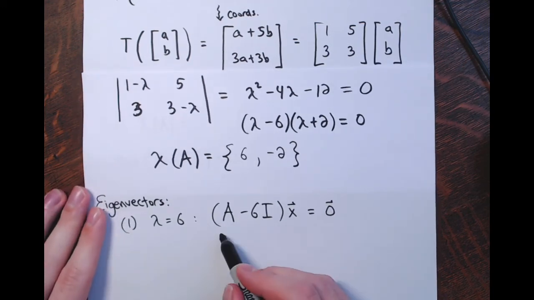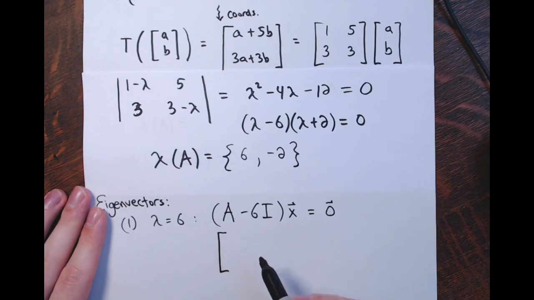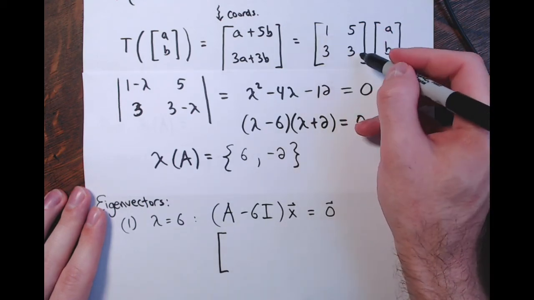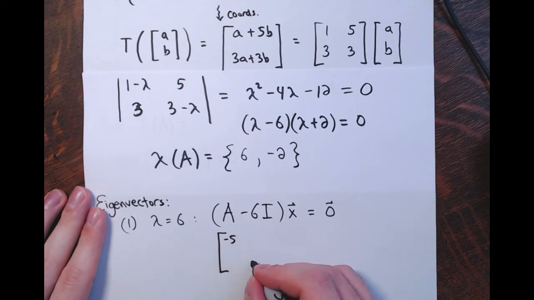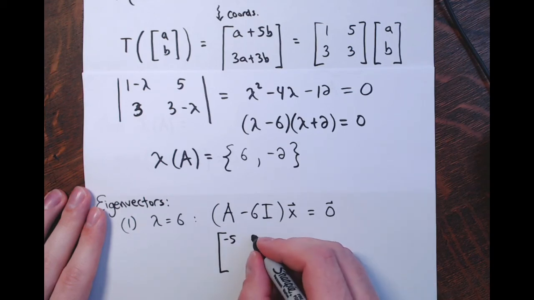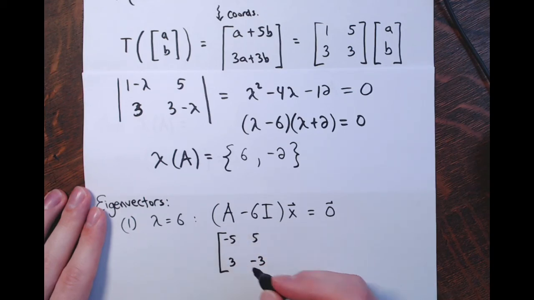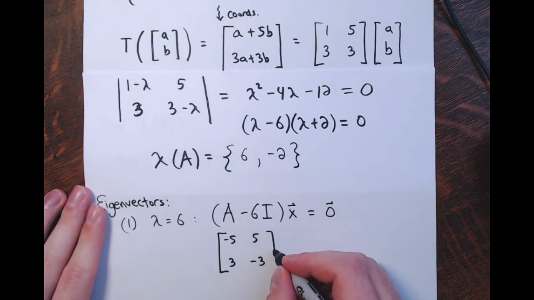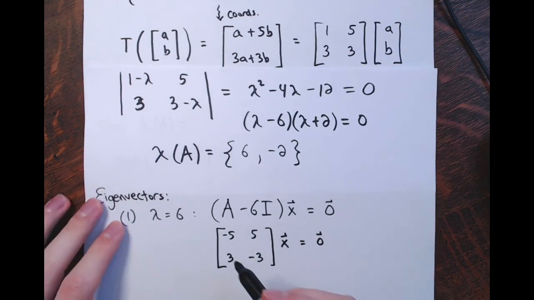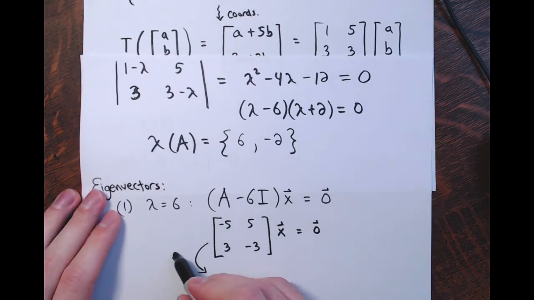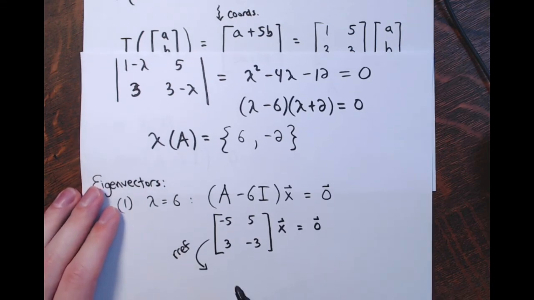A minus 6I, just subtracting 6 down the main diagonal. 1 minus 6, negative 5. 3 minus 6, negative 3, and then you got 5 here, 3 there. And then you'll have times your vector x equals the 0 vector. Again, I'm just going to put this first matrix into reduced row echelon form, and remember there's just a bunch of zeros on the other side.